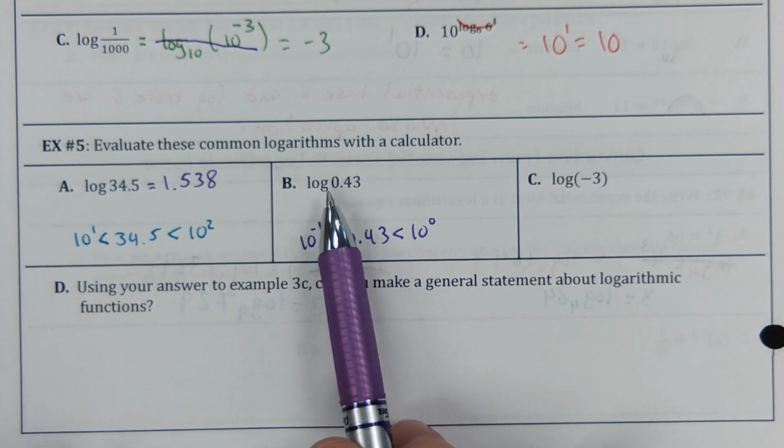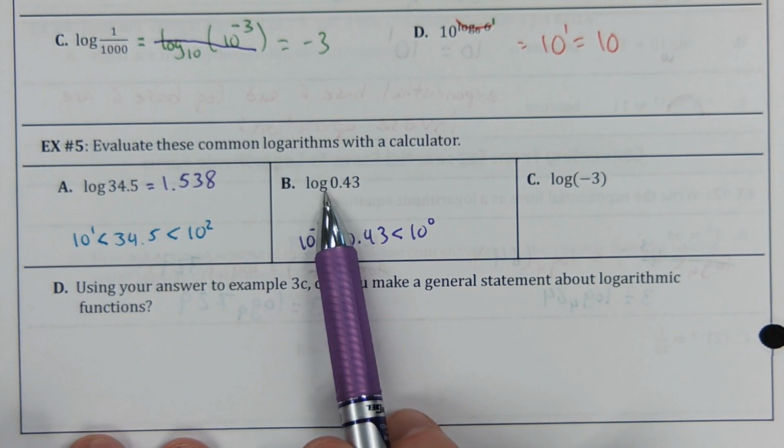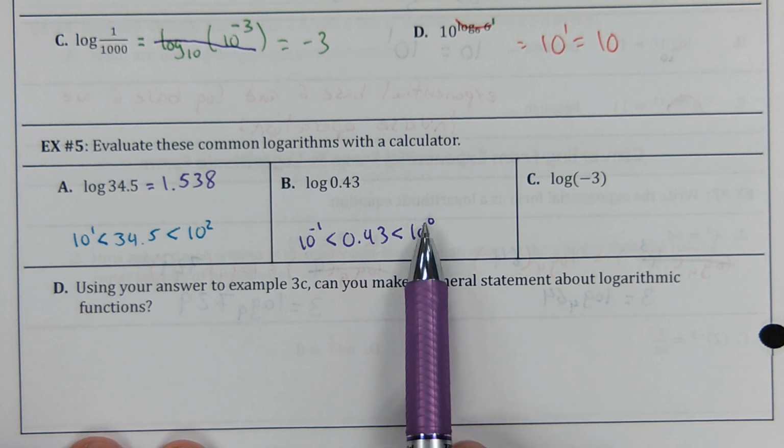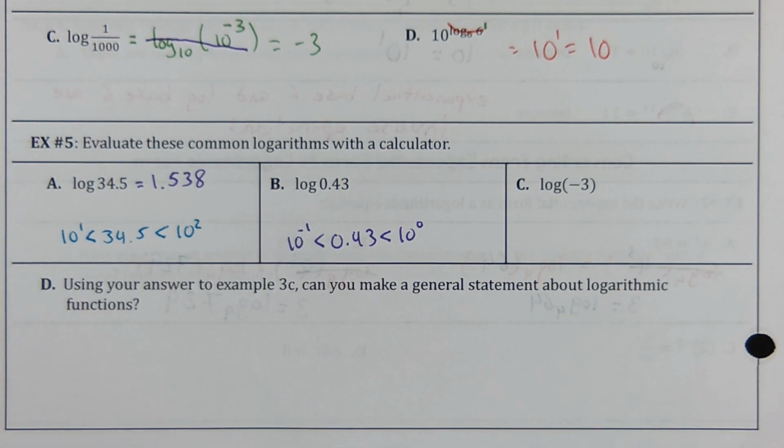That means the power that gets a 10 down to a 0.43 is between 0 and negative 1. I'm going to get a negative answer. The moment your argument is smaller than the number 1, you are always guaranteed to get a negative result. Well, okay, that's for the common log.